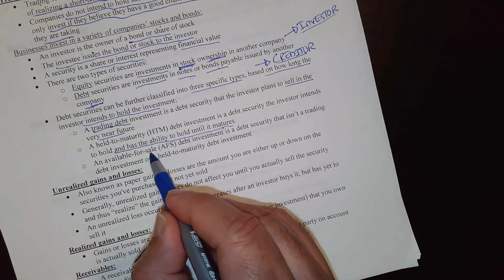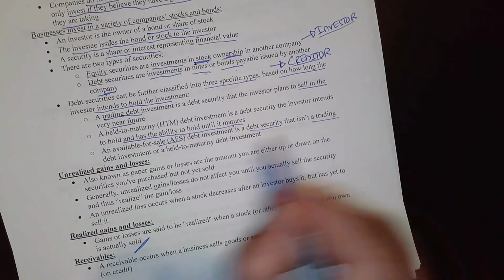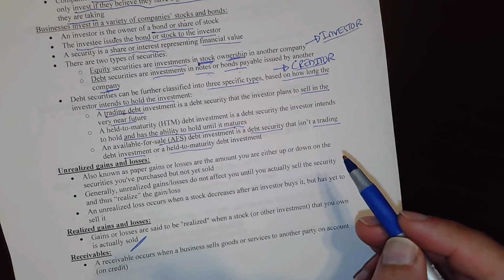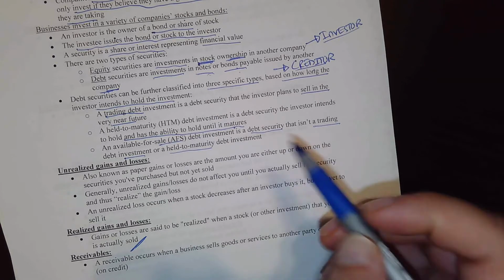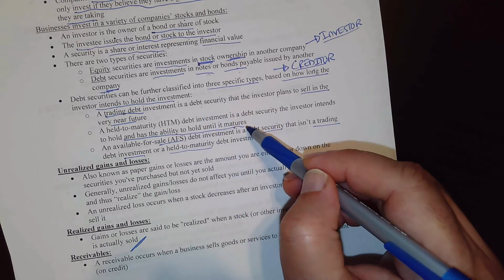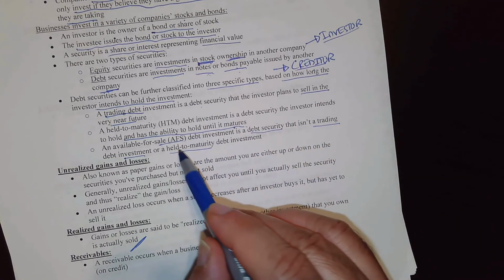Available for sale debt investment is a debt security that is not a trading security or held to maturity. So if you purchase a security and you are not interested in selling right away, and you are also not keeping it for the rest of the life of the bond, then it would be considered available for sale.